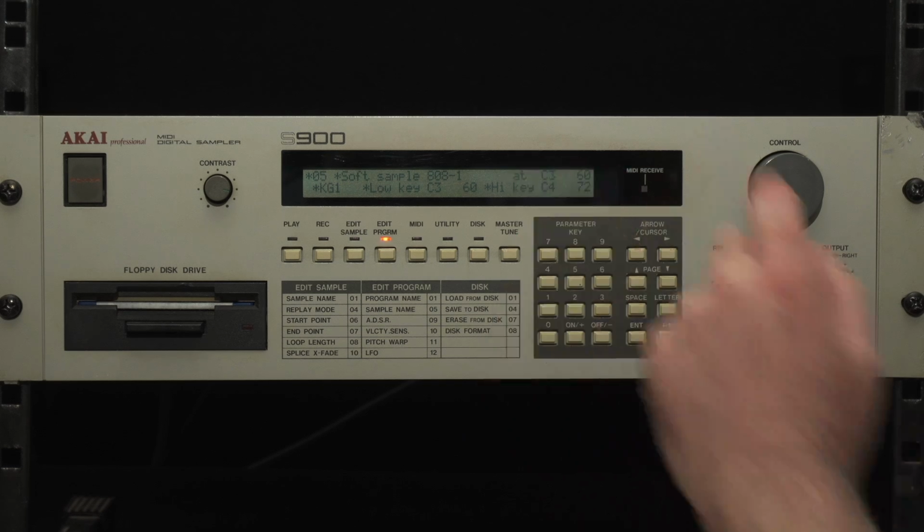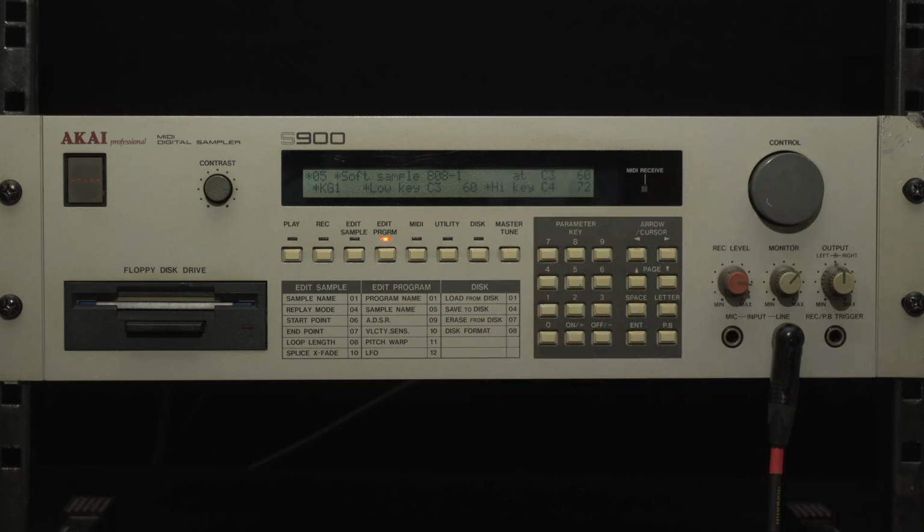The original pitch, or the nominal pitch, is displayed up here on the top right. You can't change that here. You have to go back to page 3 on the edit sample section, and that's just indicating what the original pitch is for that particular sample.